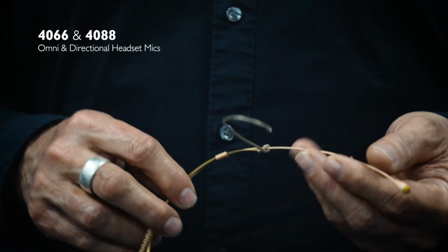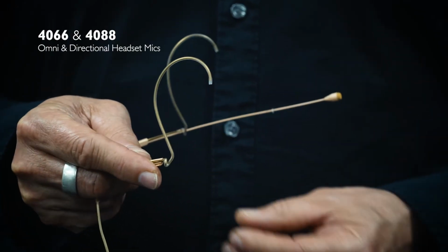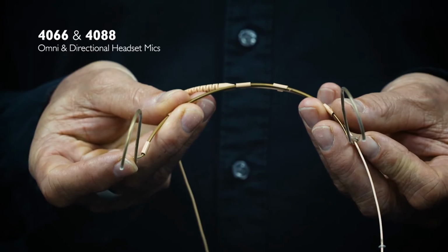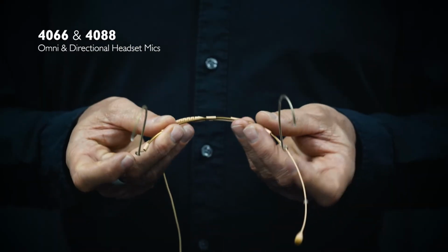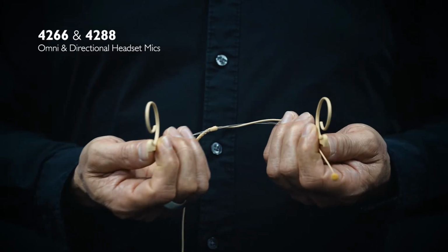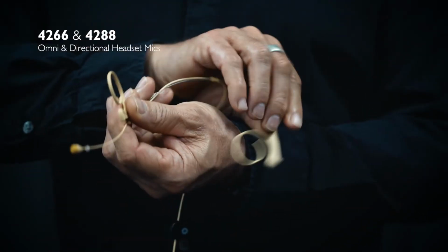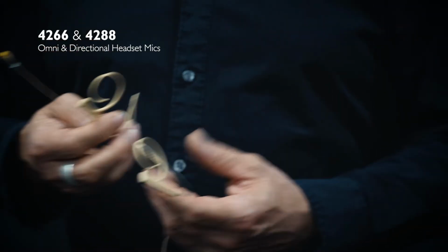DPA Microphones offers 3 types of head mounts. The 4066, 4088 head mount is customizable for a specific user and then easy to reliably mount time after time, even for high energy performance. The 4266, 4288 head mount is flexible and easy to adjust when switching between users. It's extremely comfortable and secure during relaxed activities.